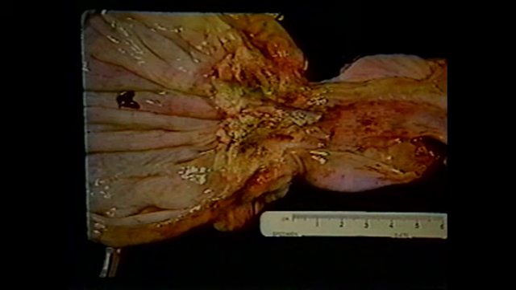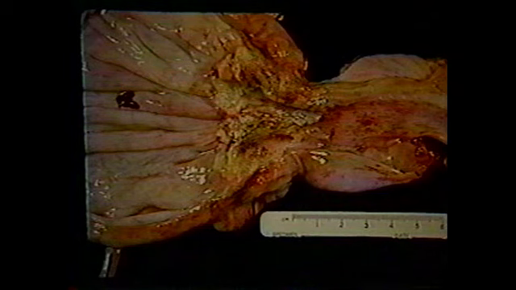The next 2 are from the same dog, hydronephrosis, slight hydroureter, plaque-like lesion here in the neck of the bladder. This female dog, close-up of that, these plaque-like lesions. This is the most common manifestation of the transitional cell carcinoma in the dog. They're most common in female dogs.